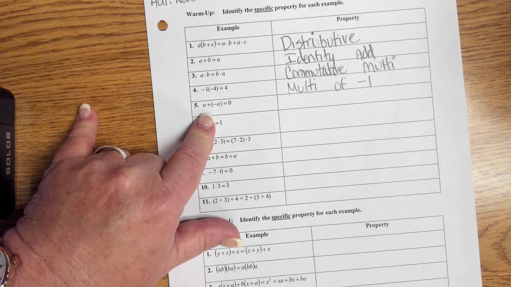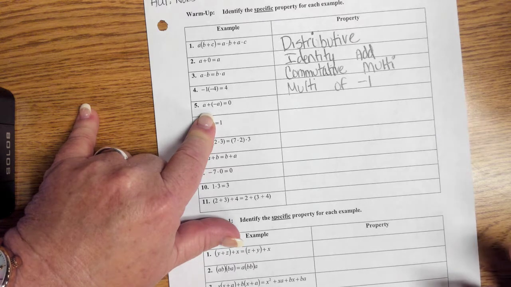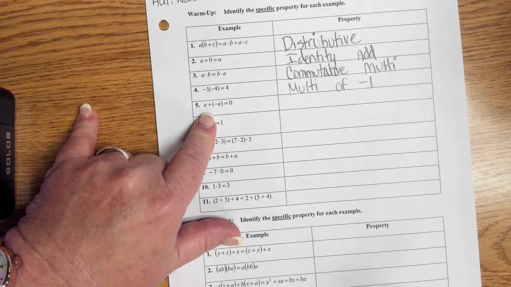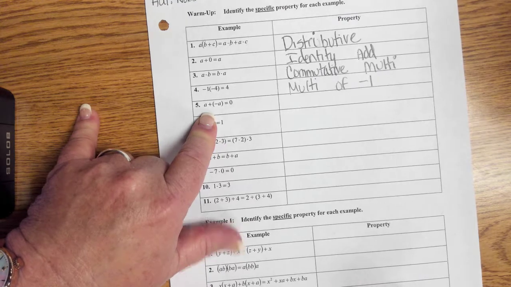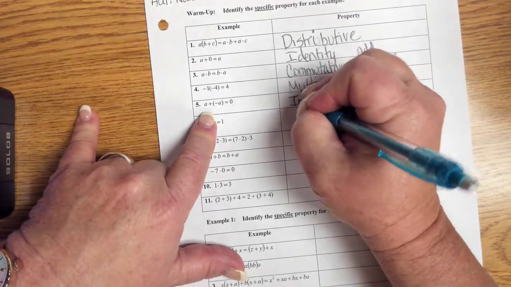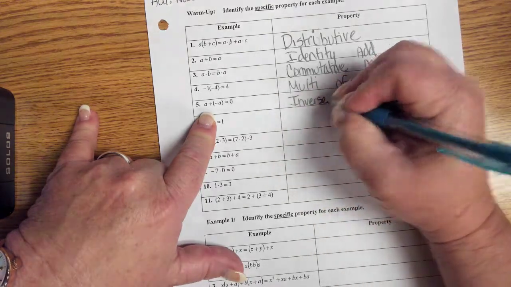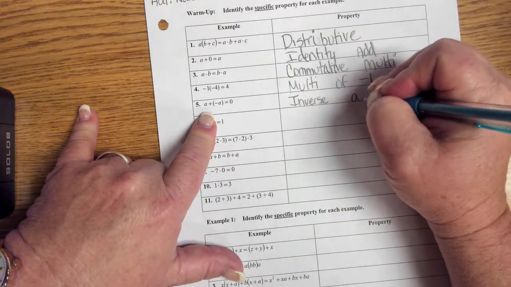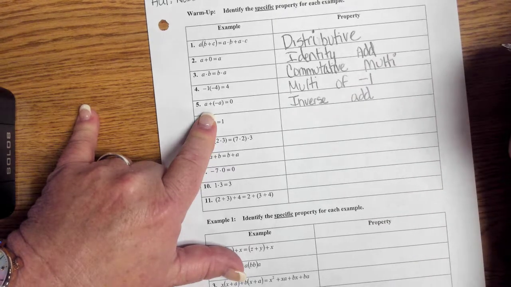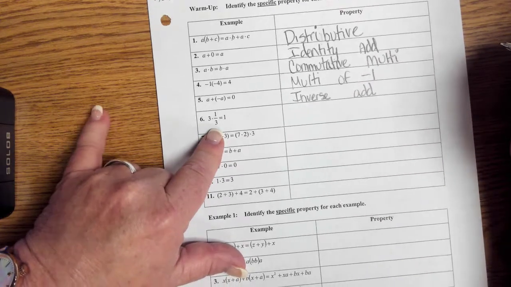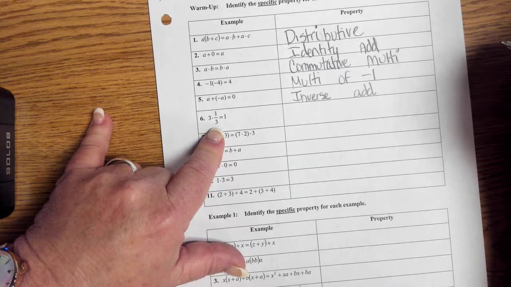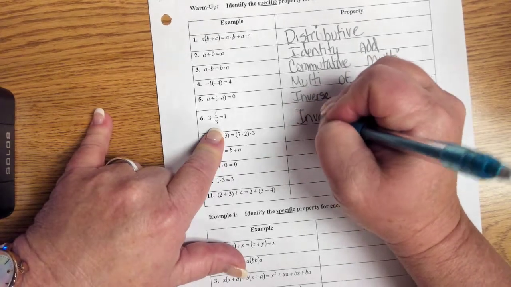Then you have this one. If I take 5, now this is an inverse. So in addition, it's called inverse, so inverse of addition. Now what's that? Inverse of multiplication.